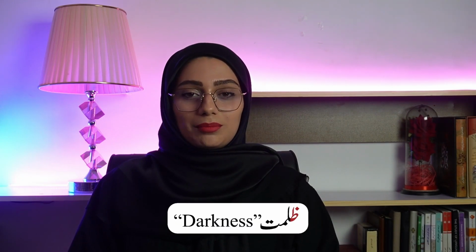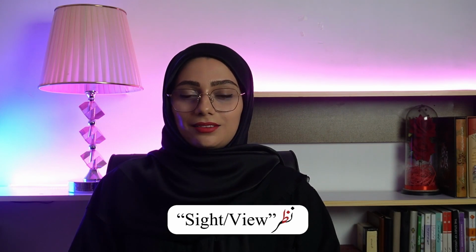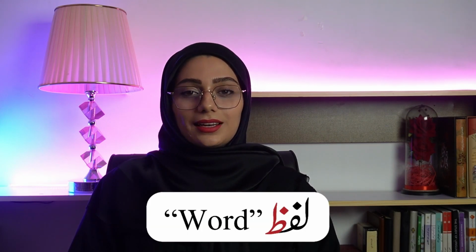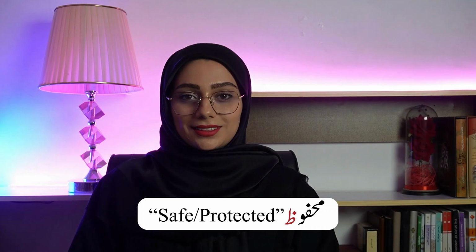Now here are some examples of za. In the initial position, zulmat. In the middle position, nazar. And the final position, lafz. And the independent or detached form, mahfuz.